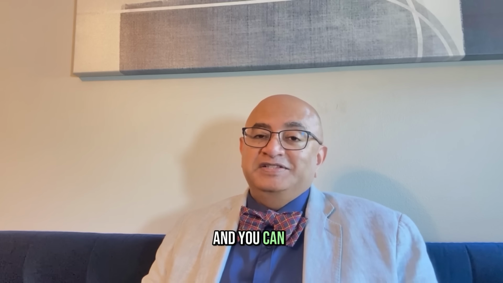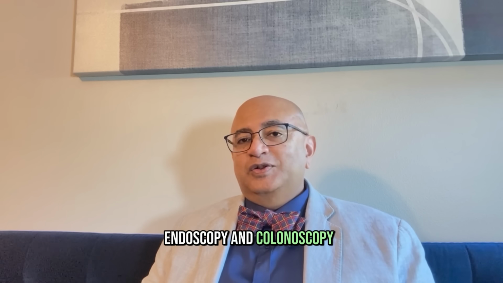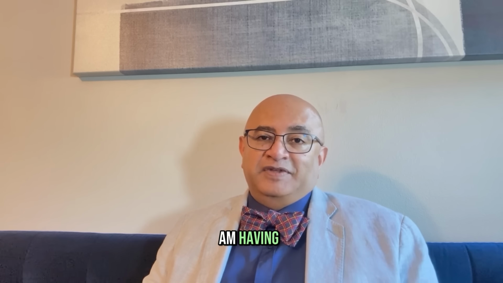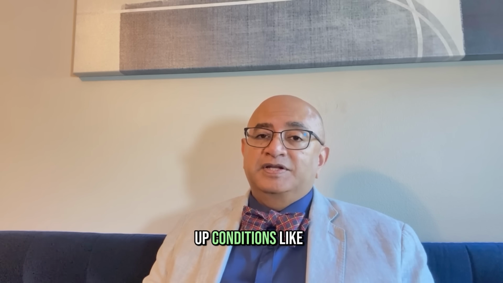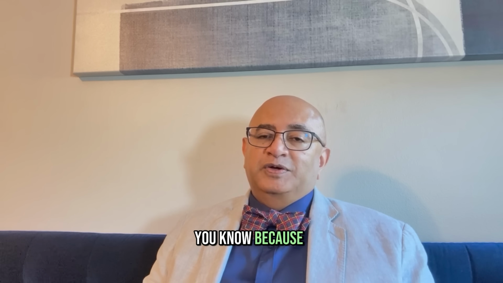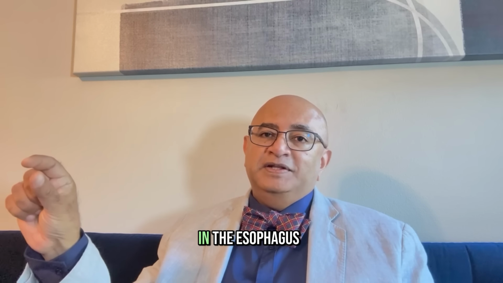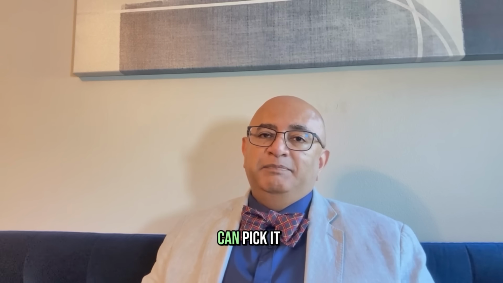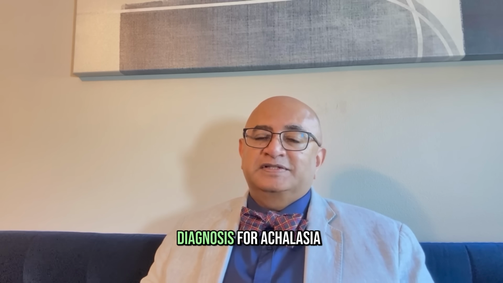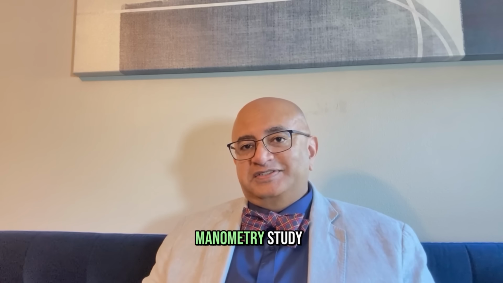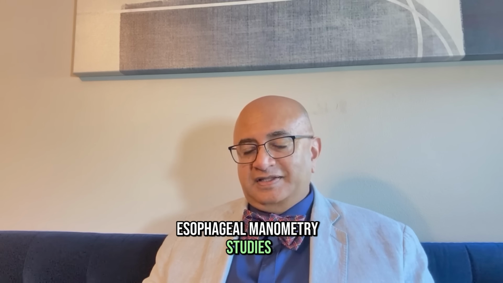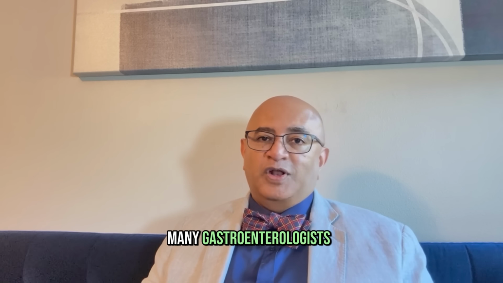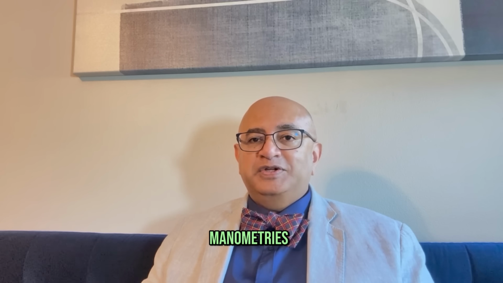endoscopy and biopsy. You can say, hey, the doctor did endoscopy and colonoscopy and we did upper GI and everything looks fine. The upper GI barium can pick up conditions like achalasia at times, because there's a beak-like narrowing in the esophagus and a large esophagus, which is relaxed and not contracting. So upper GI can pick it up, but in order to make a diagnosis of achalasia, you need a manometry study. We call them esophageal manometry studies. Not all centers in the world are doing it, but there are many gastroenterologists who are trained to do those manometries, and they can do it.